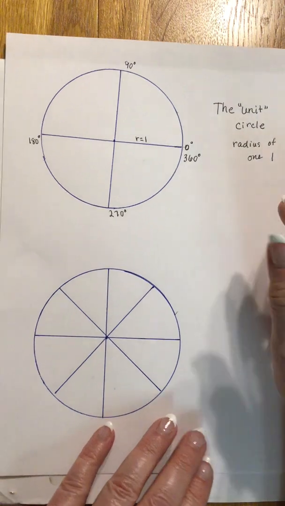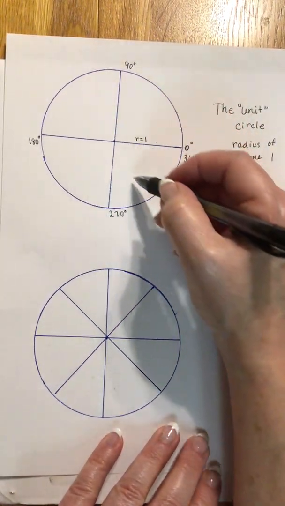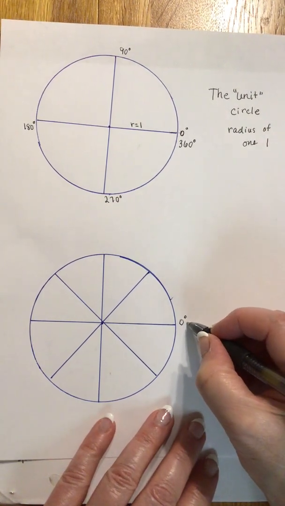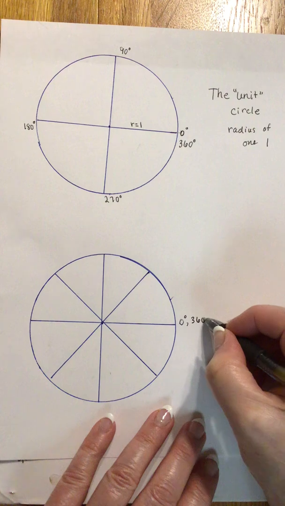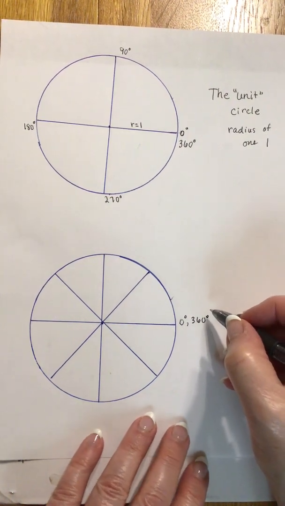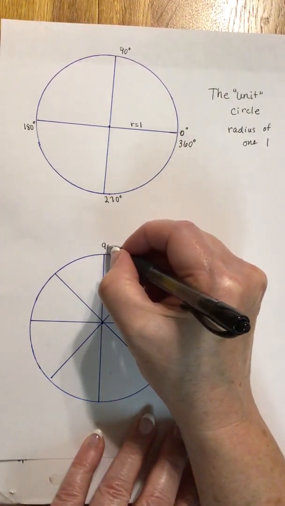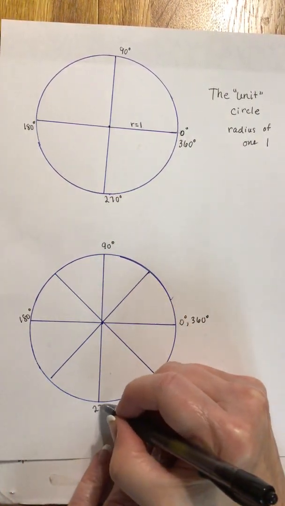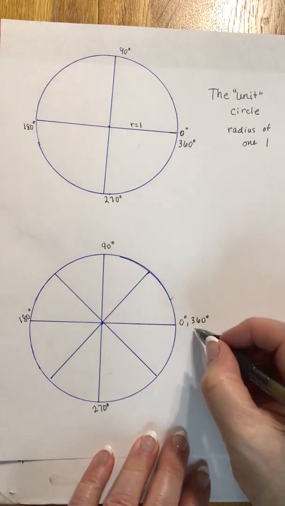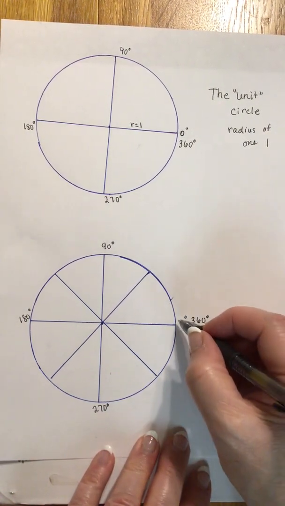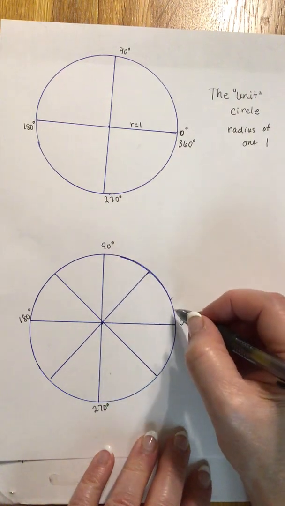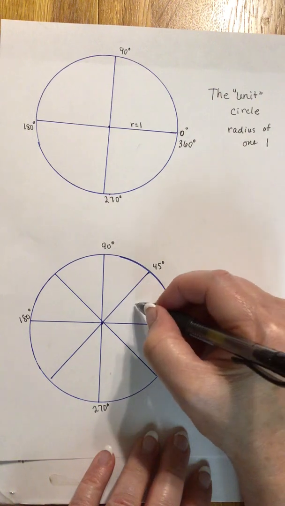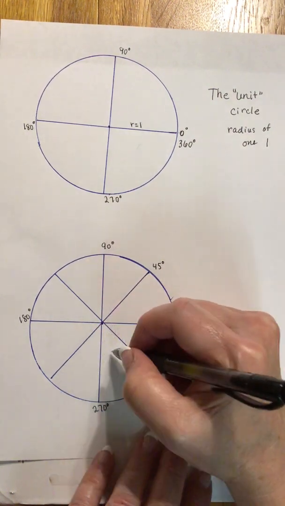So what if I now cut these in half? What is that going to do? Well, let's go back down here. It's starting at 0 degrees, and 360 is all the way around. So this one was the 90, this one was the 180 degrees, this one is 270 degrees, and this one's back to 360. So half of 90 degrees is going to give us 45 degrees. Each of these sections is going to be 45 degrees.